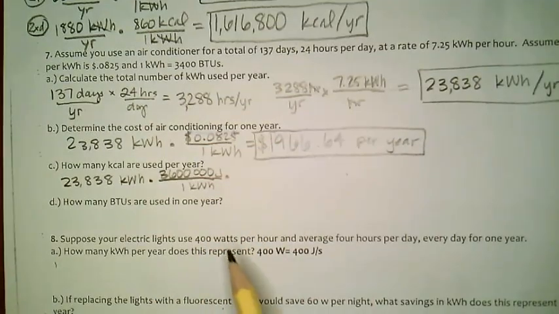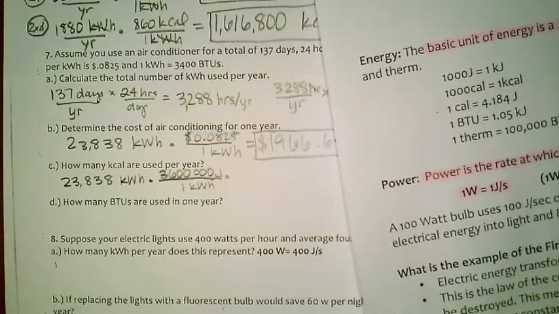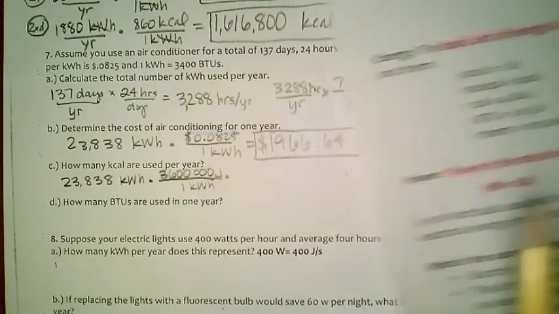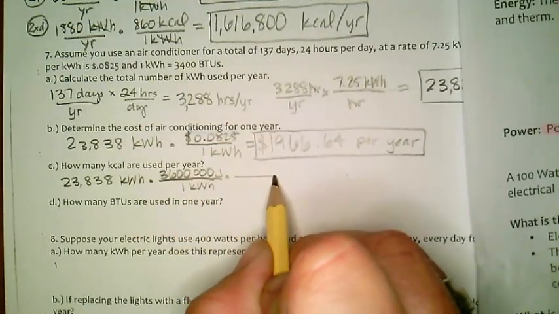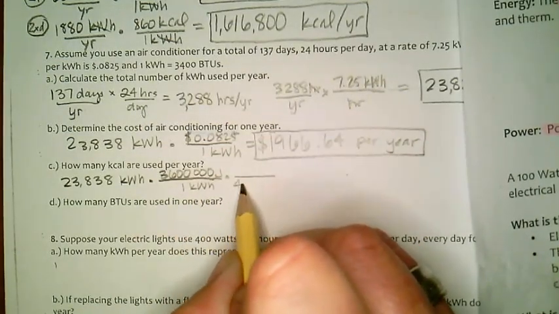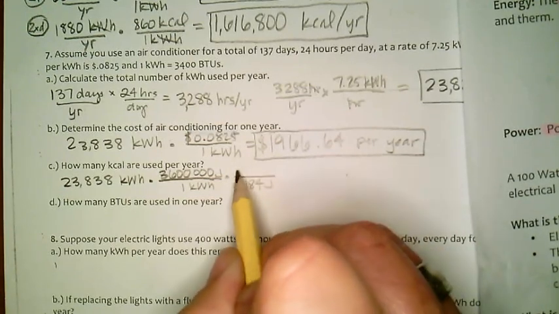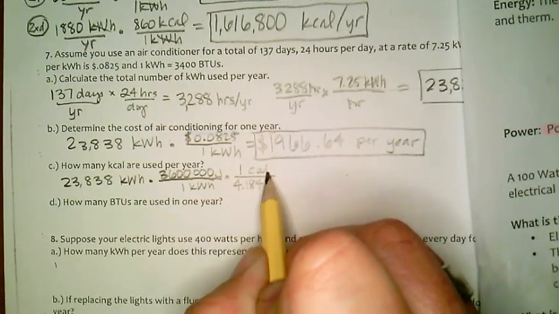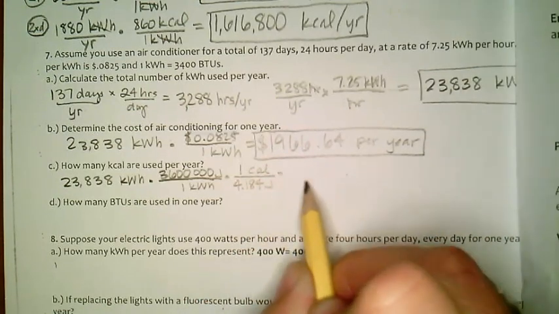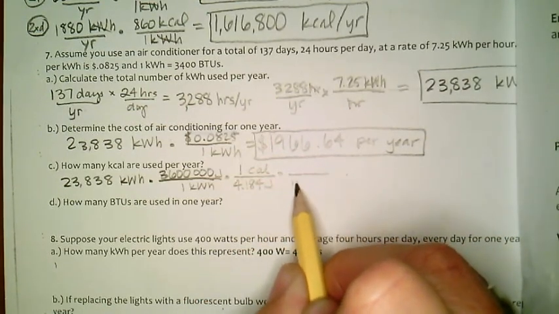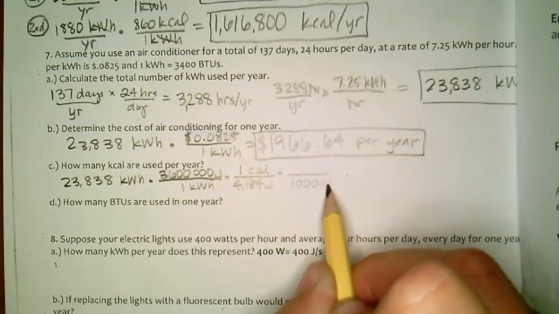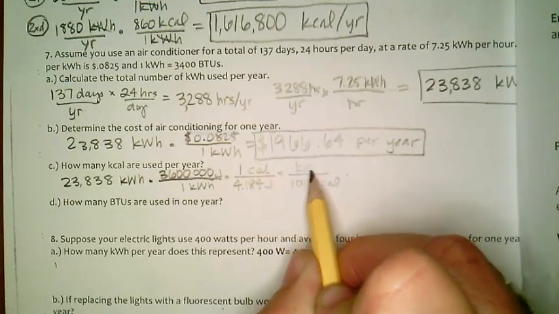And then I can go to my calories, but I've got to get this memorizable conversion, which is 4.184 joules per calorie. And then we will definitely want to do this 1,000 calories per kcal.